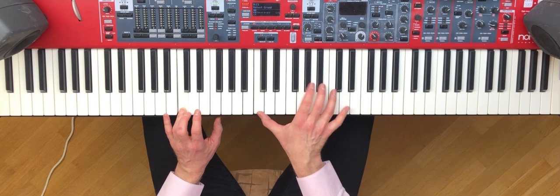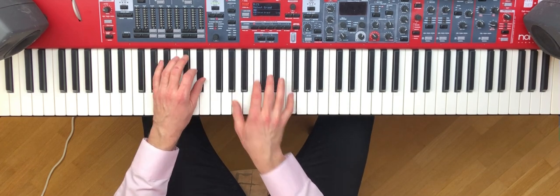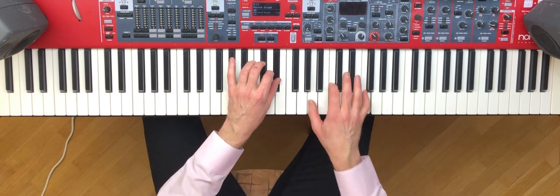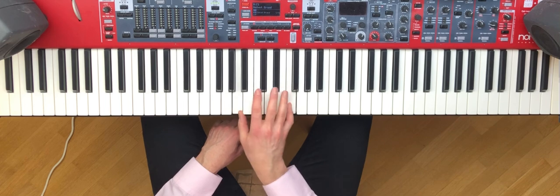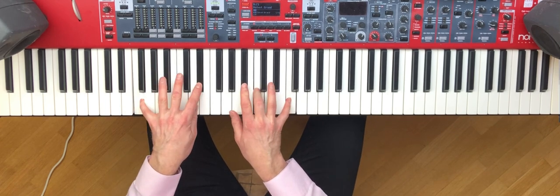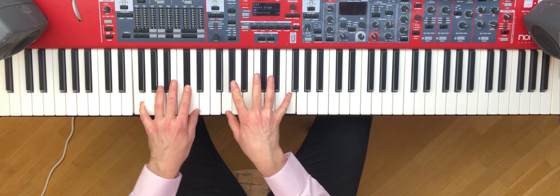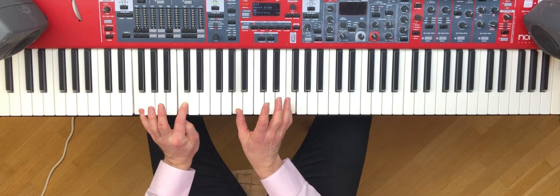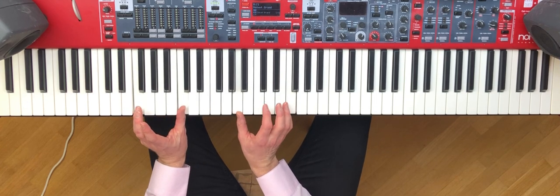And then you can go. The last one is like this one. So what that is, it's an F chord spread out, it's a drop 2 voicing.